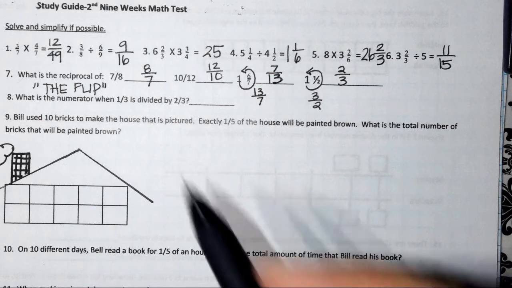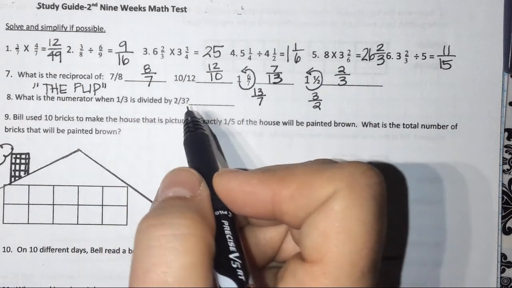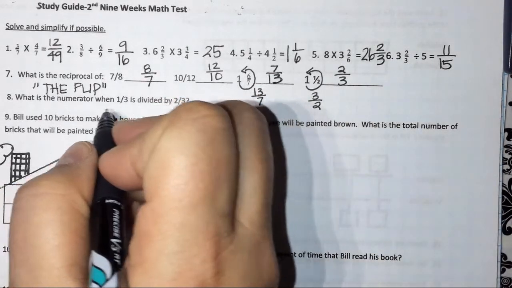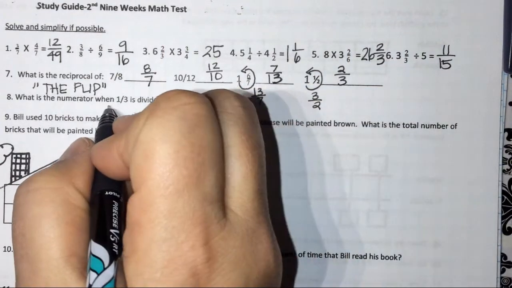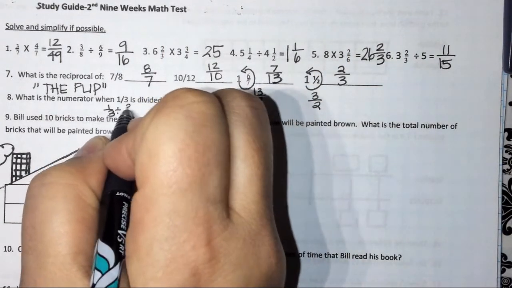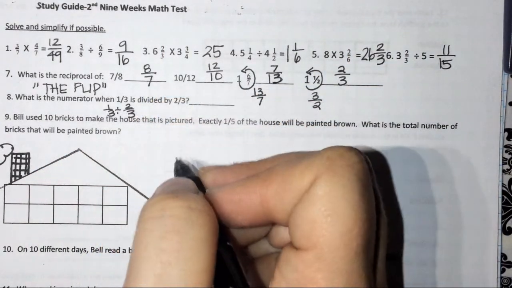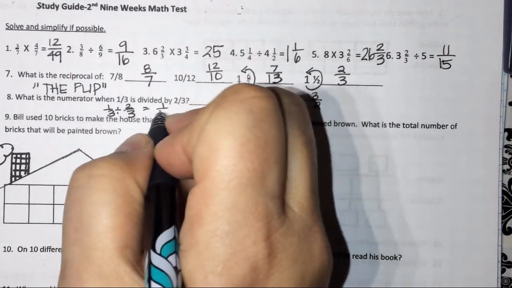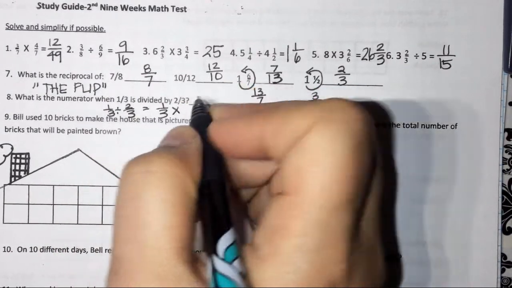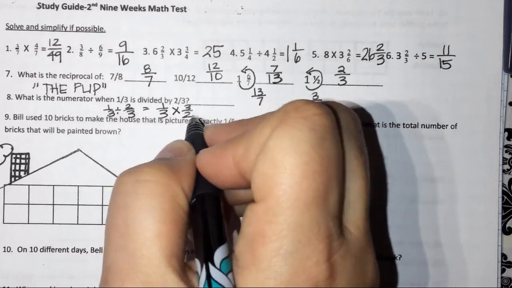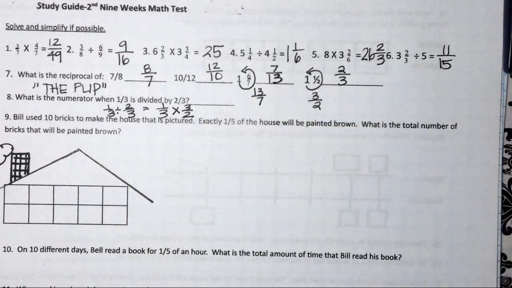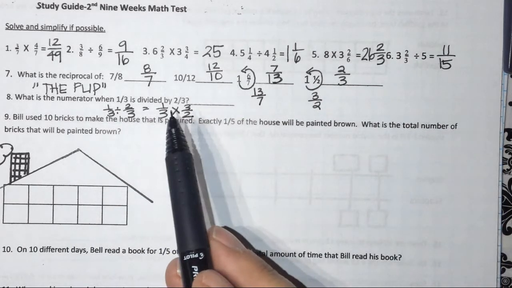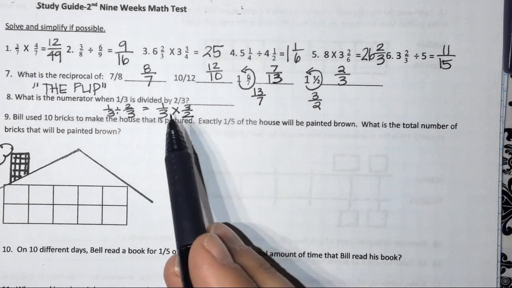All right, number 8. What is the numerator when 1/3 is divided by 2/3? This is very important. You've got to know that if I'm doing 1/3 divided by 2/3, that becomes 1/3, keep, change, flip. So what would my numerator be? All right, look at this. 1/3, it'd be 3.